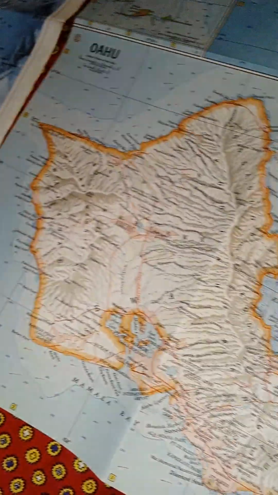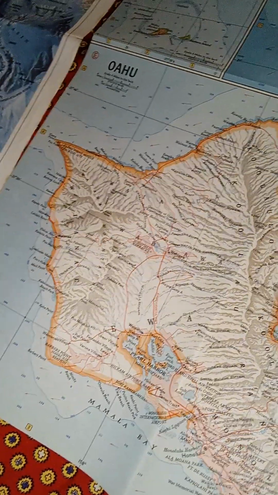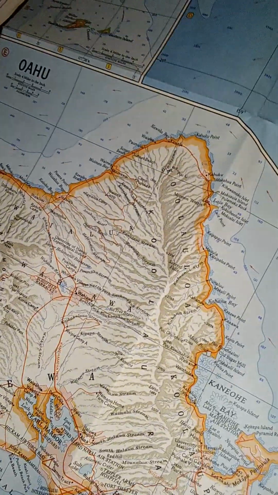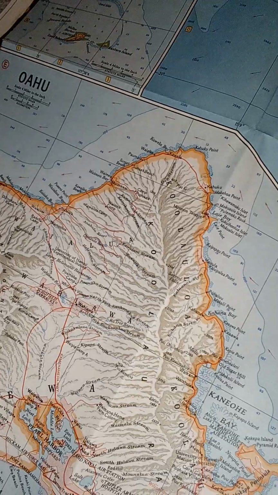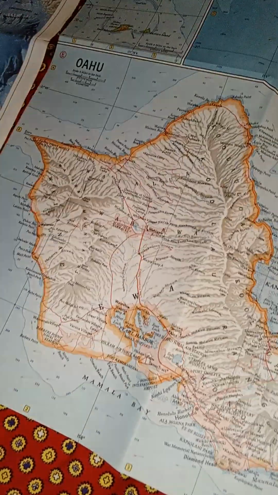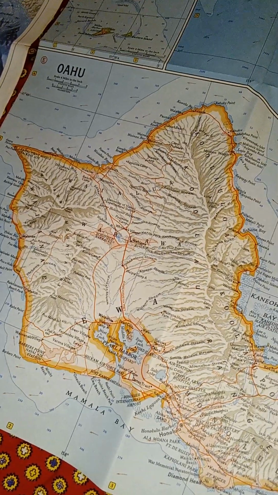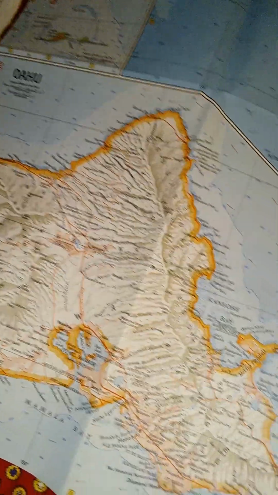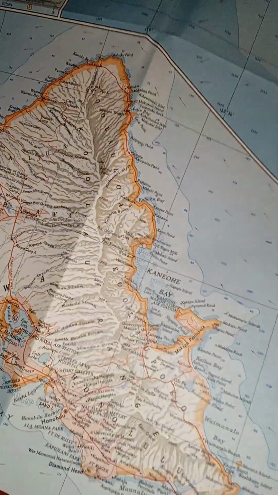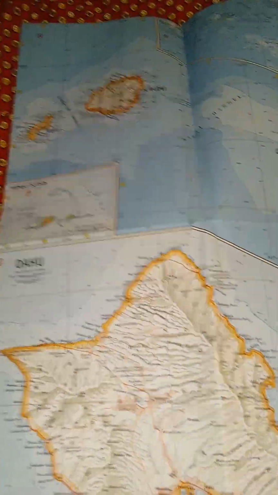And Oahu is not even in the chain. Okay, I don't know where Oahu goes. Is that the main island? No. Alright, I'm super confused about where Oahu is. But yeah, so that's a bunch of old maps. I'm almost halfway through the pile.